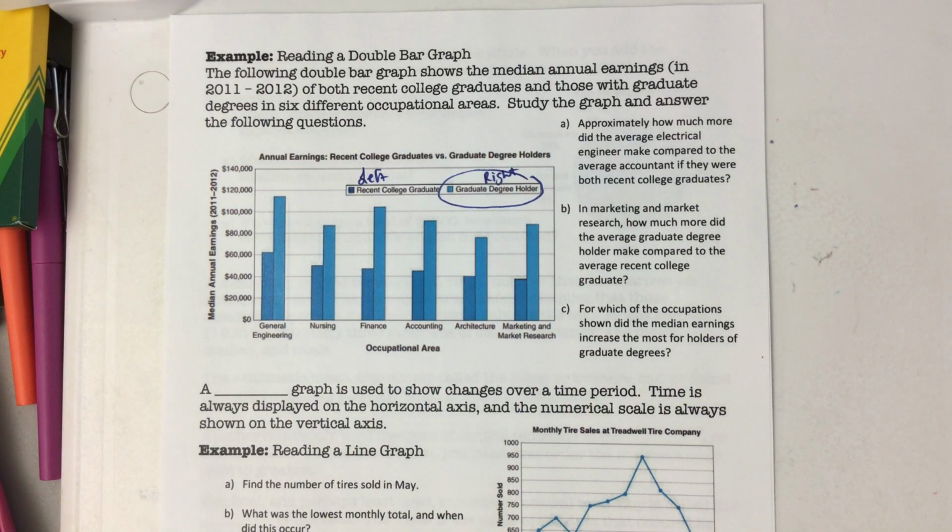This says the following double bar graph shows the median. Now the median is the middle number. The median annual earnings in the year 2011 and 2012 of both recent college graduates. So we're looking at fresh out of college and then those who have graduate degrees. So they graduated, then they went back and they got a master's degree. We're looking at 6 different occupational areas. Study the graph and answer the following questions.